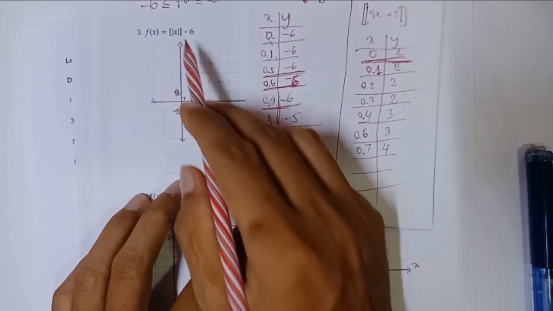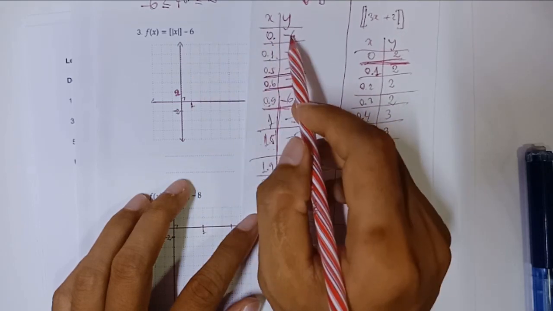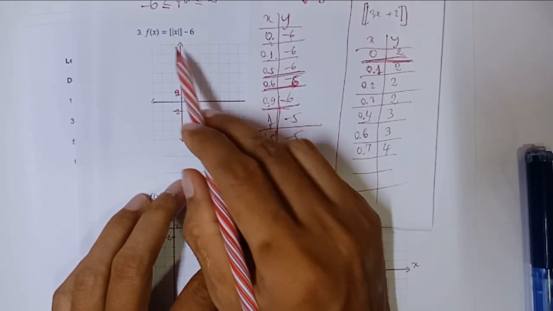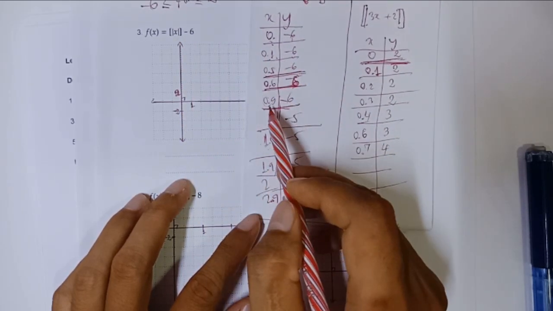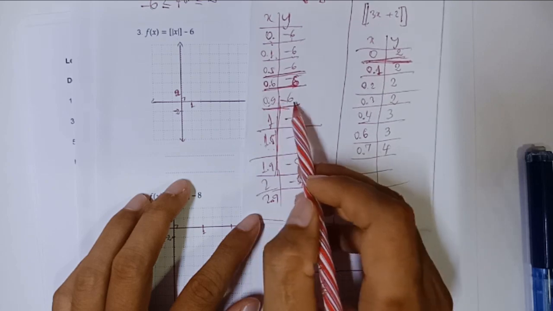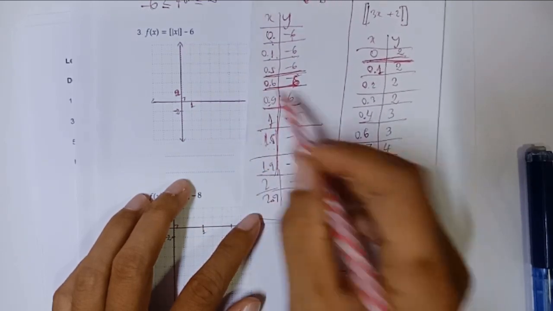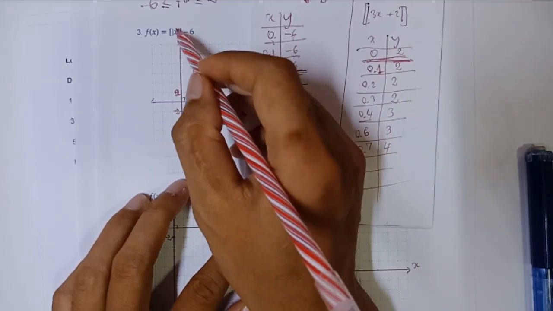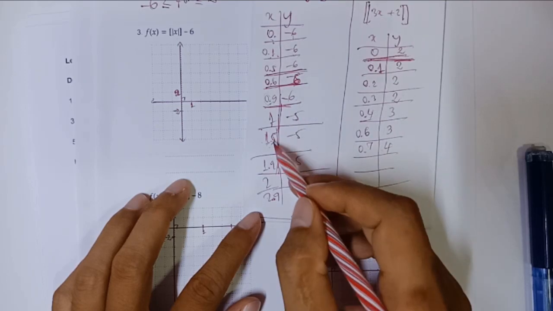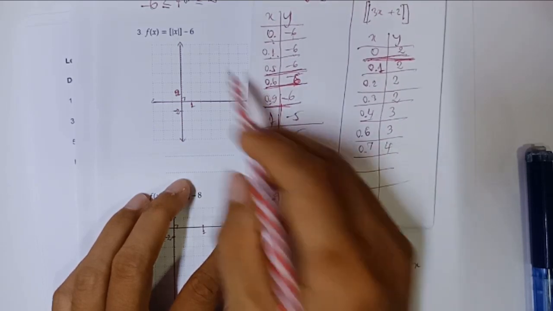So from here, 0 minus 6 means minus 6. When x is negative 1, it means 0, still minus 6, all the way through to 0.9, it means 0 also, still minus 6. When it's 1, then 1 minus 6 is minus 5. When it's 1.5, it's still 1. That is what the sign right here represents. Even 1.9 is still 1. So 1 minus 6 is minus 5.